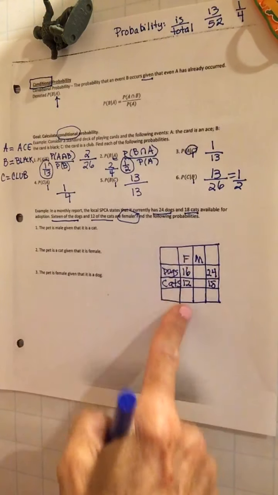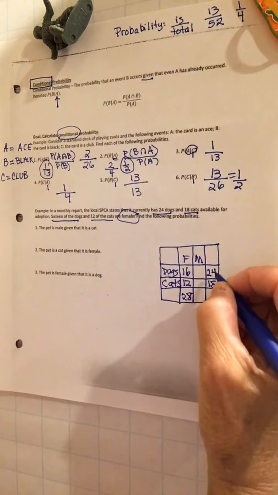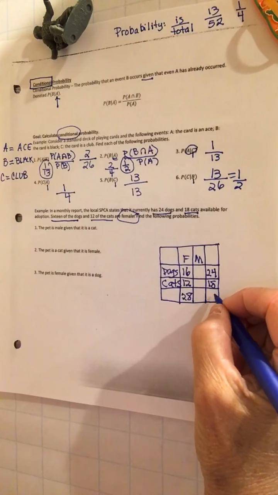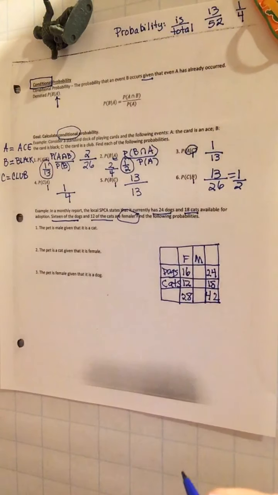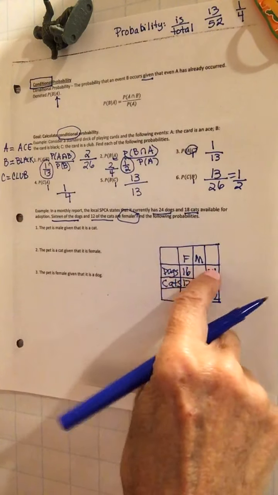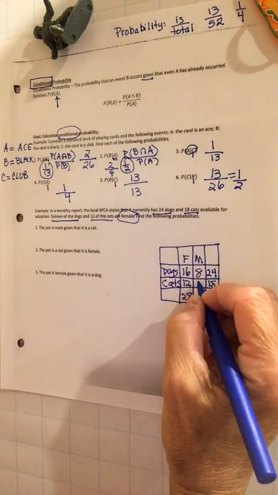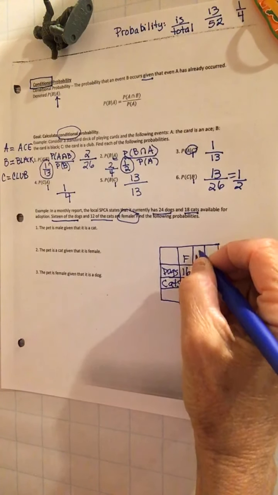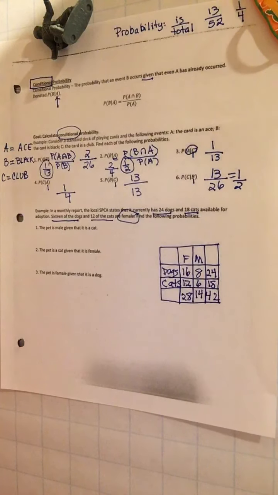And then, how many females do I have altogether? 28. And then what's my total animals altogether for adoption? That would be 42. And then, to get to 24, 16 plus 8, so that means I have 8 male dogs. I have 6 male cats, and then males altogether is 14. And there's your frequency table. So that's going to help you answer the rest of the questions.